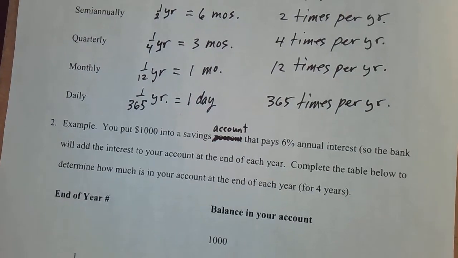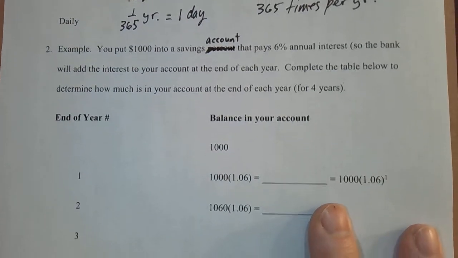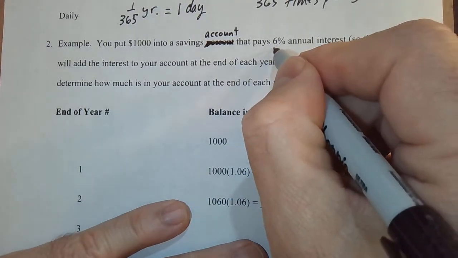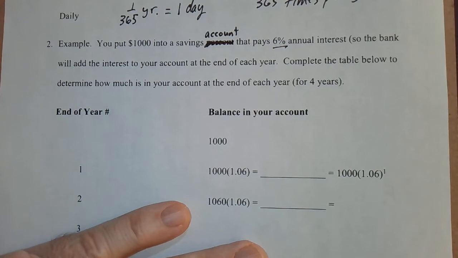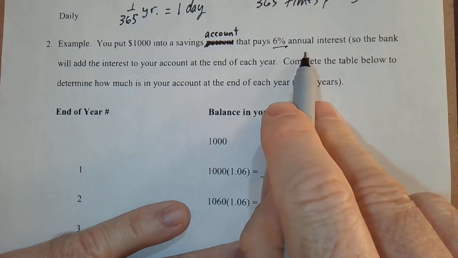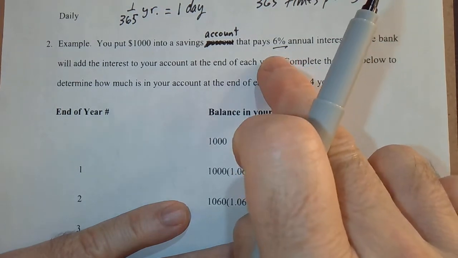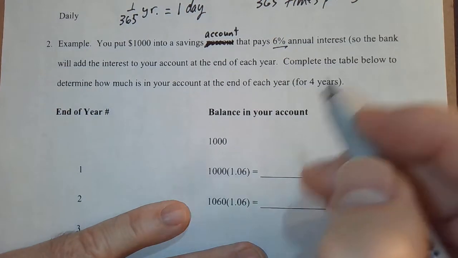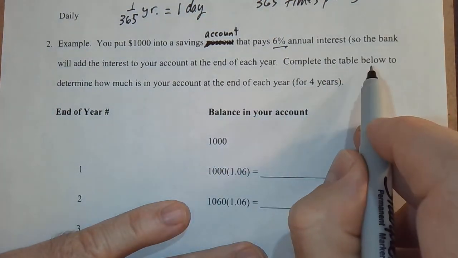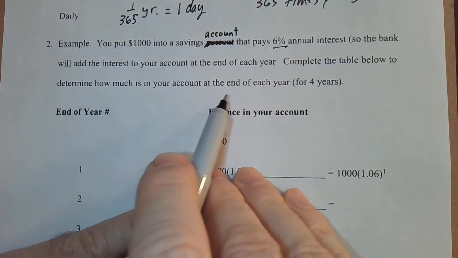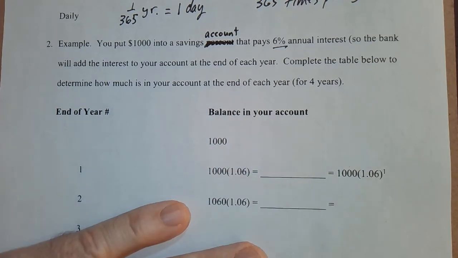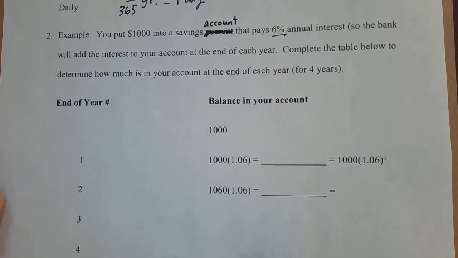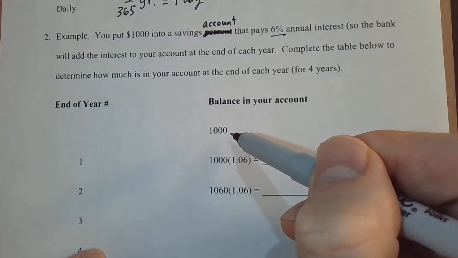All right, let's look at a pretty simple example. Let's say you put $1,000 into a savings account that pays 6% annual interest, compounded just once per year. So the bank will add interest to your account at the end of each year. Complete the table below to determine how much is in your account at the end of each year, and we'll do it for 4 years. The initial amount is $1,000.